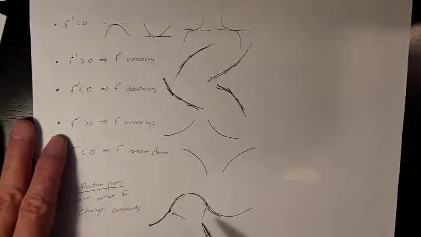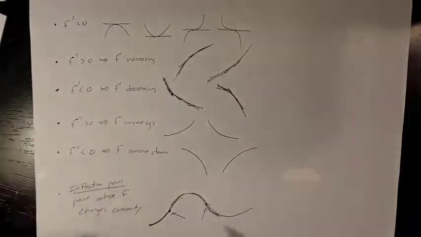We'll find that these inflection points occur where the second derivative equals 0, but the reason I don't really talk about that so much is because sometimes the second derivative will be 0 and it won't be an inflection point. So it's better just to define the inflection point as a point where f changes concavity, either from concave up to concave down or from concave down to concave up.